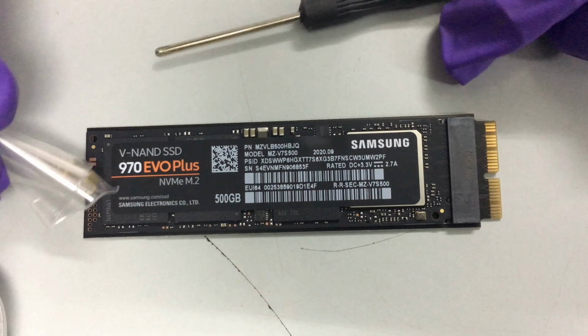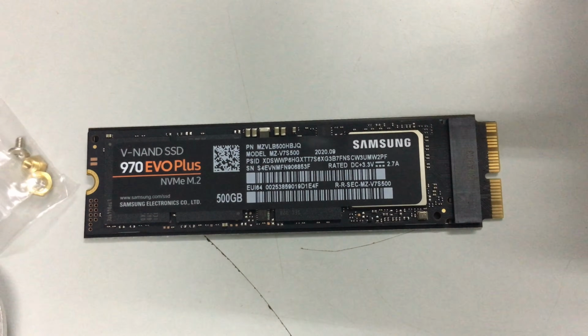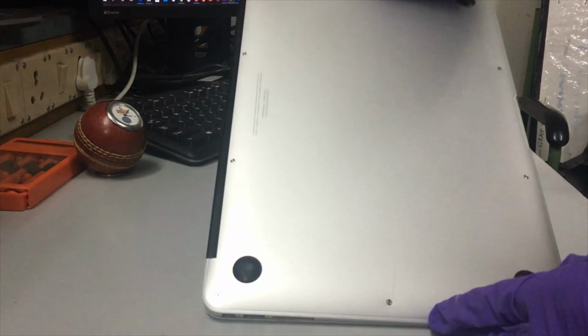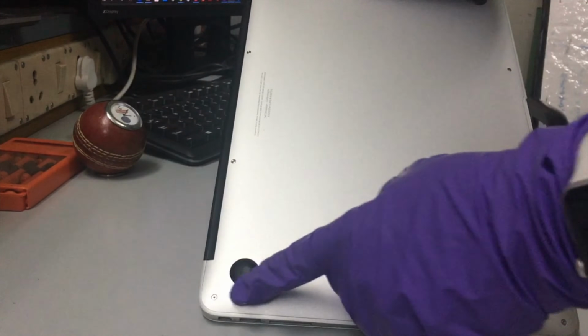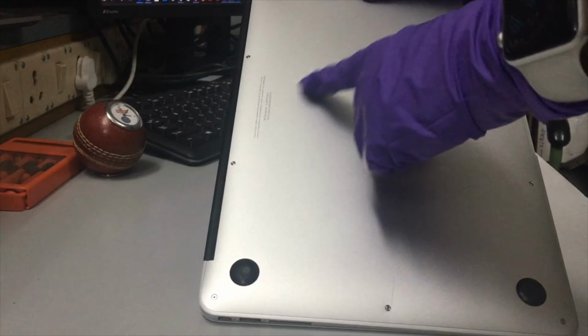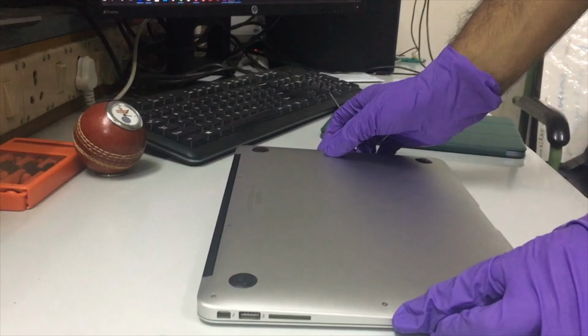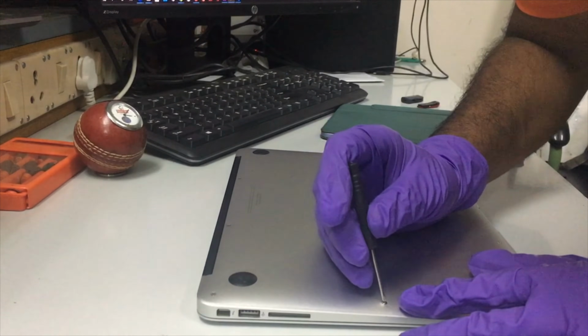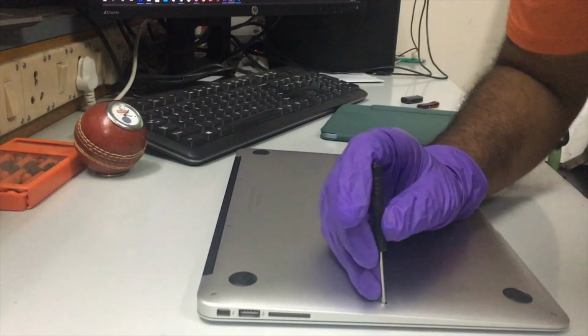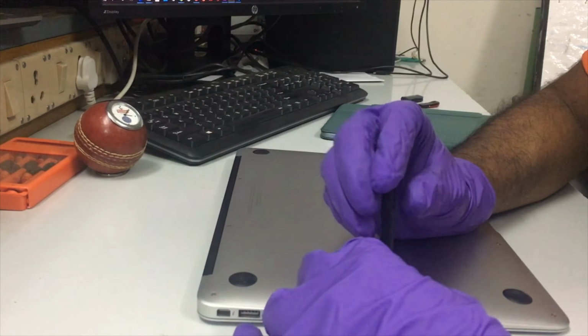After that I need to open my MacBook. So these are the screws you can see. I need to open these one by one so that I can remove this flap or body. So I'll quickly open these screws.